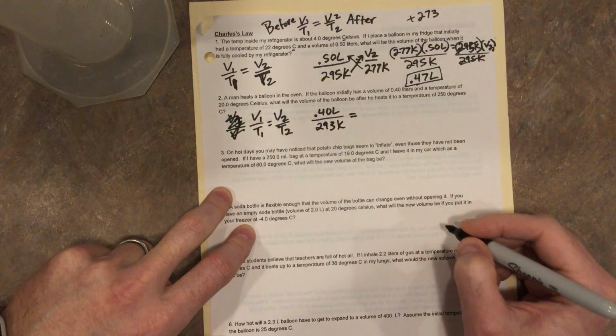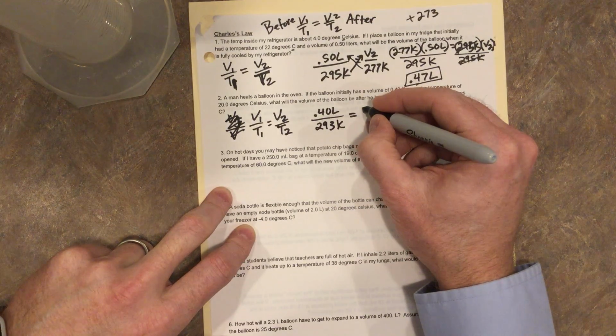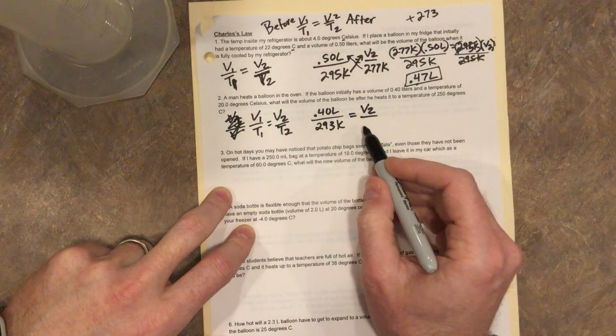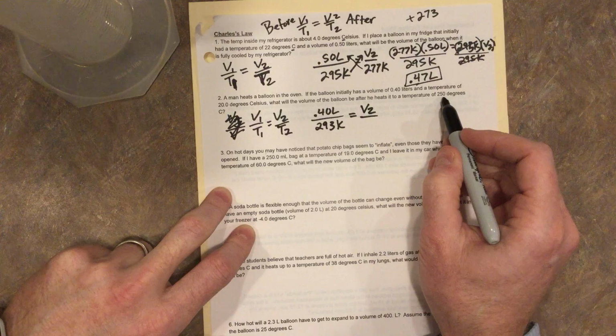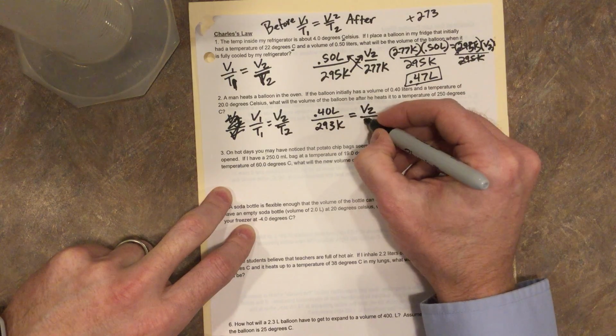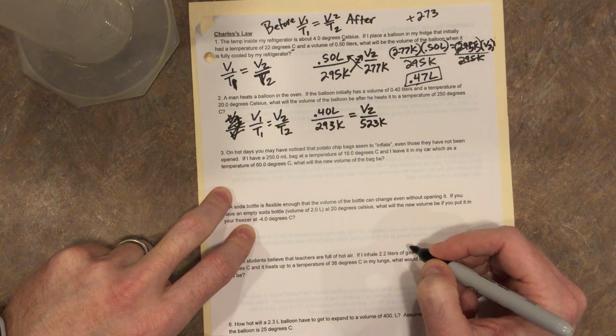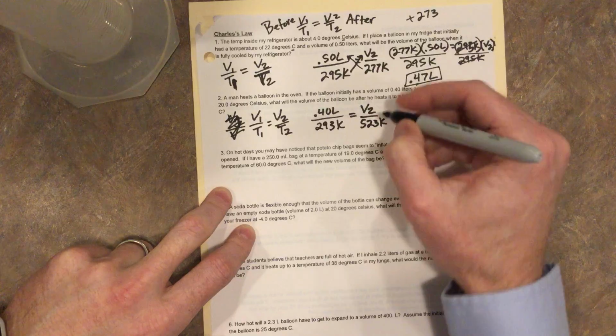Now I'm going to put it into the oven, where I want to figure out that new volume, which I'm not sure what it is. I need to figure out what that temperature is. In the oven, it's going to be 250, so I take 250 plus 273, which gives me 523 Kelvin. Now I've got to cross multiply.